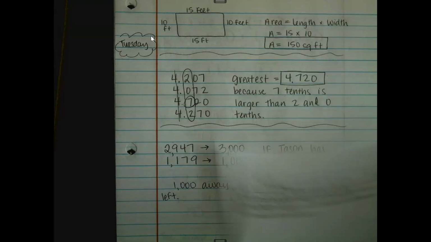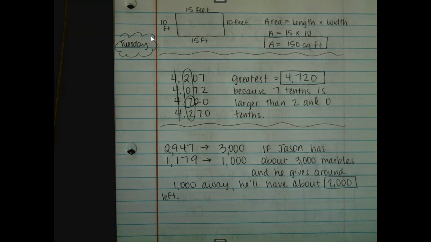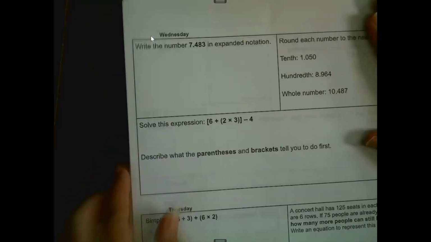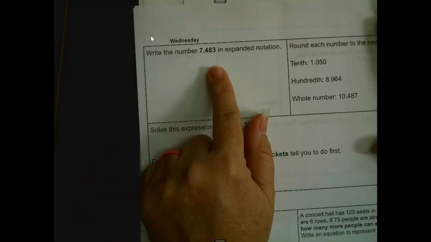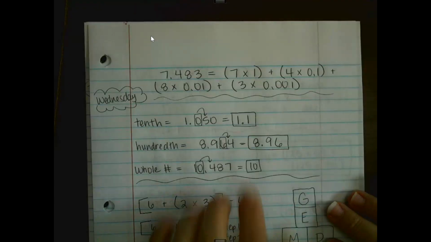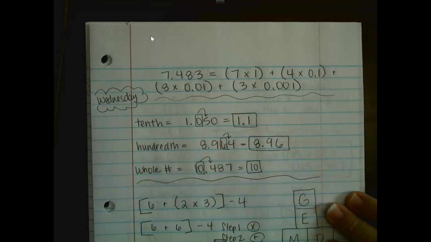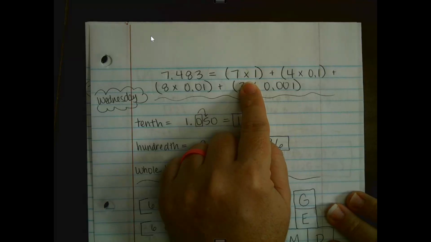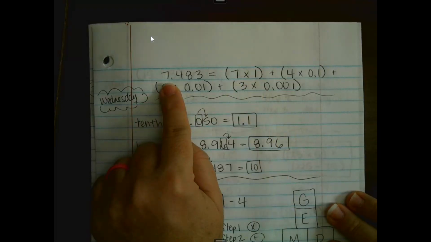All right, Wednesday. So that was Tuesday. For Wednesday, we are writing this decimal in expanded notation. So for expanded notation, we need to know the value of each of the digits. So this isn't just a 7, it's a 7 in the ones place. So 7 times 1 will give me that value.